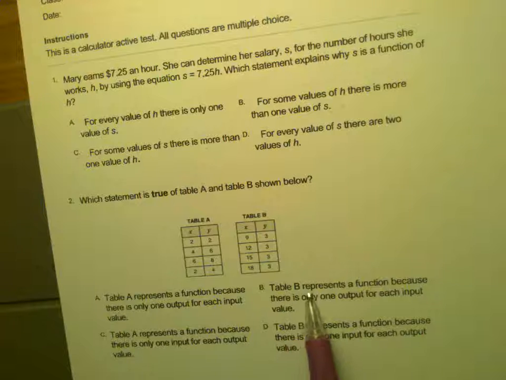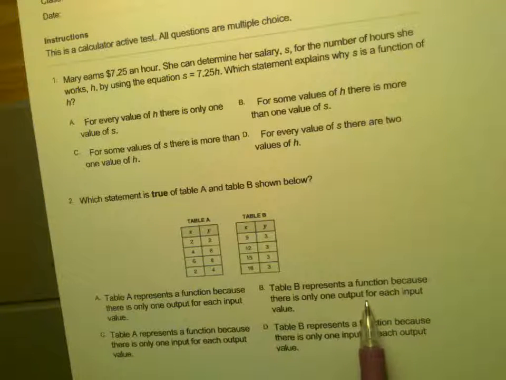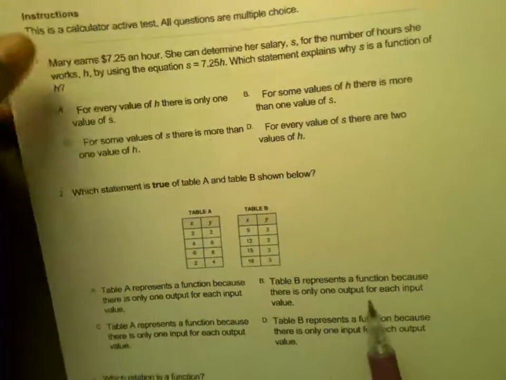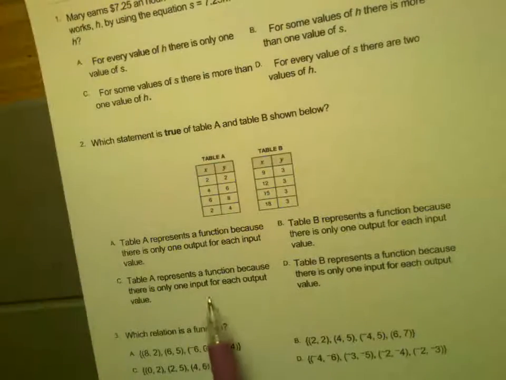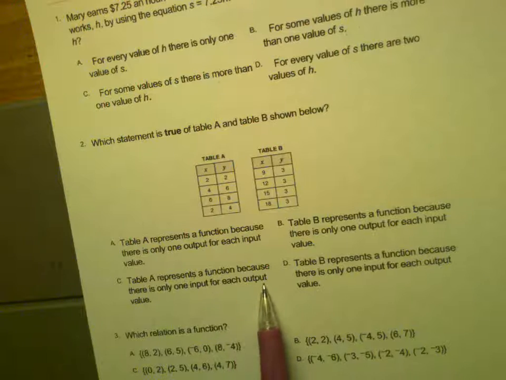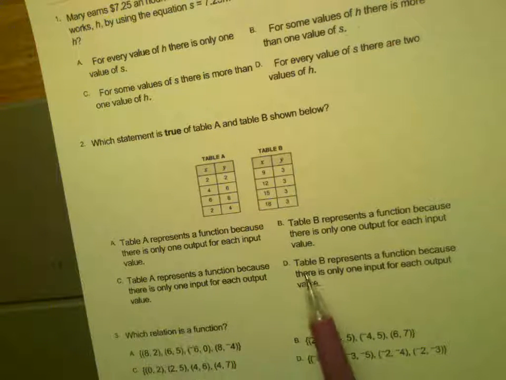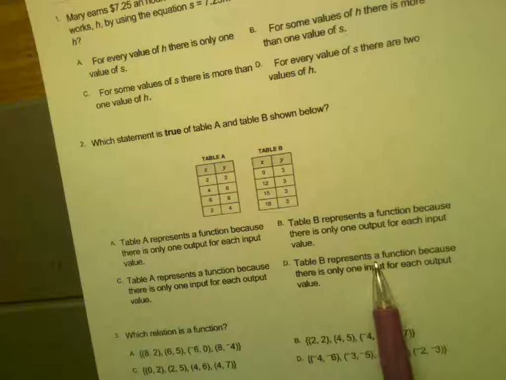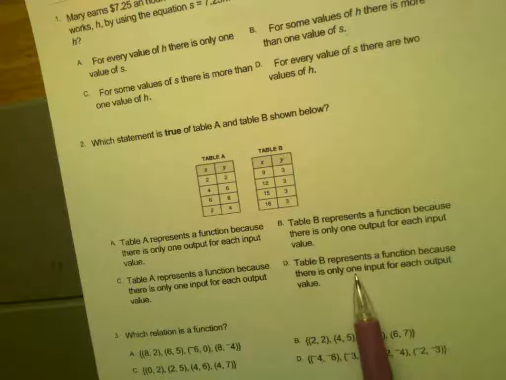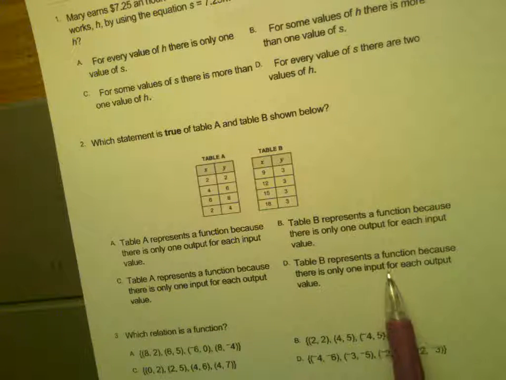B, table B represents a function because there's only one output for each input value. C, table A represents a function because there's only one input for each output value. And D, table B represents a function because there's only one input for each output value.